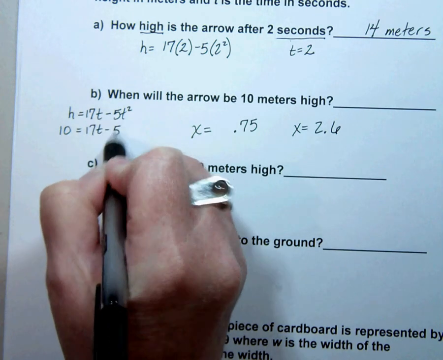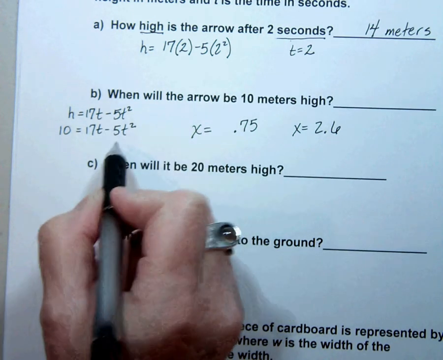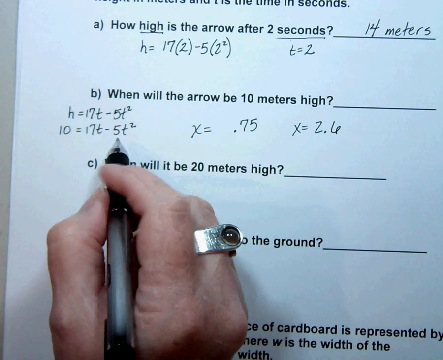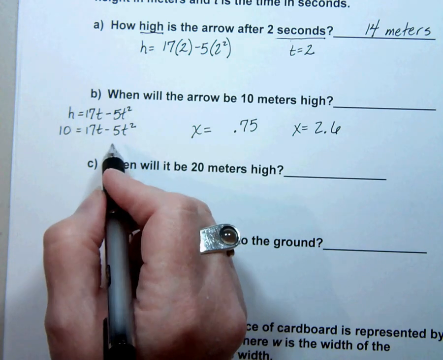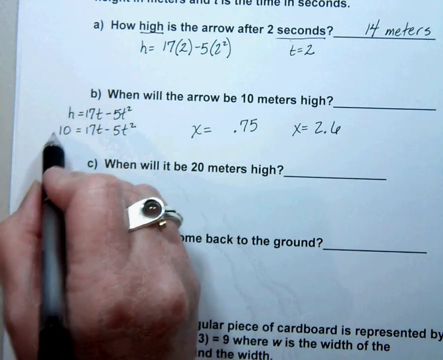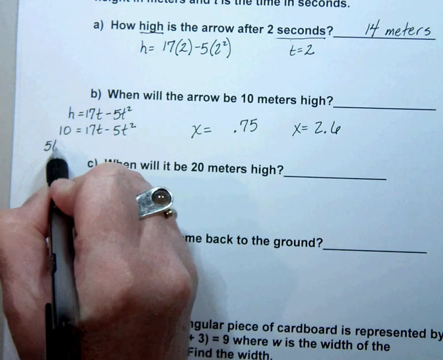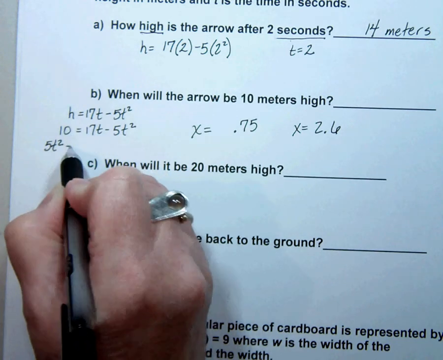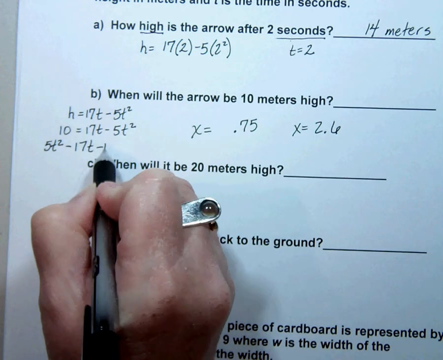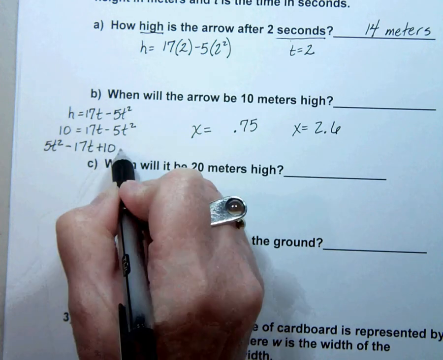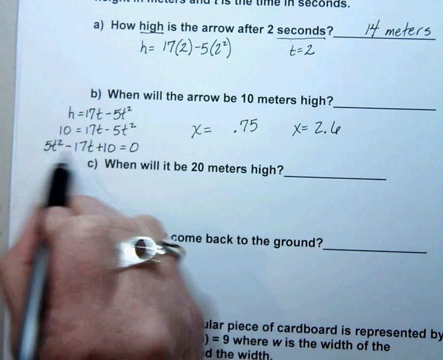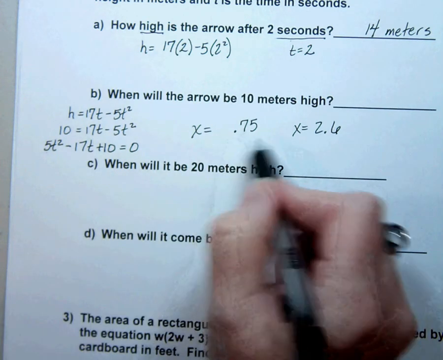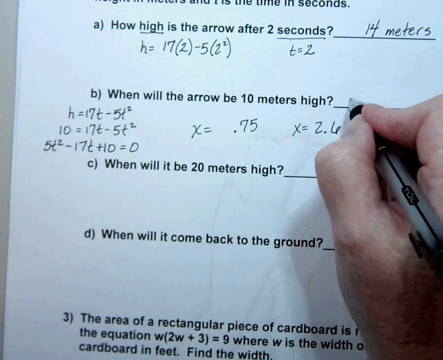17t minus 5t squared. Now remember, to use the quadratic formula like we did on the page before this one, you have to set it equal to 0. So if you bring the t squared term to the other side, it becomes positive. You bring the t term to the left side, it becomes negative. The 10's already on that side, so keep it positive. And here's your a and your b and your c, and you could do the quadratic formula. I just wanted to show you a method to do it in the calculator.